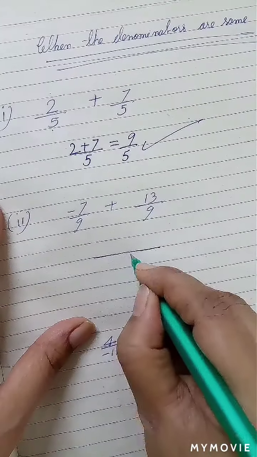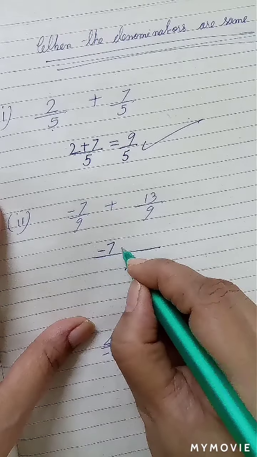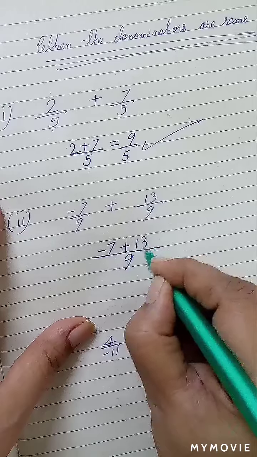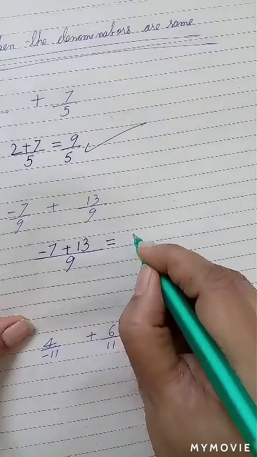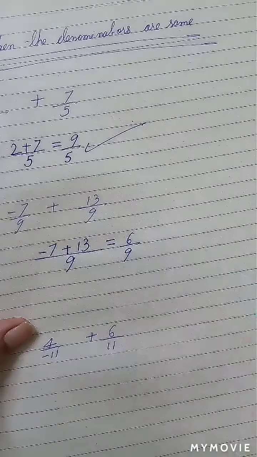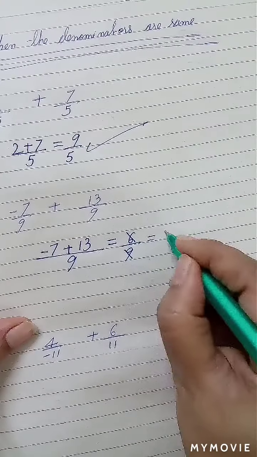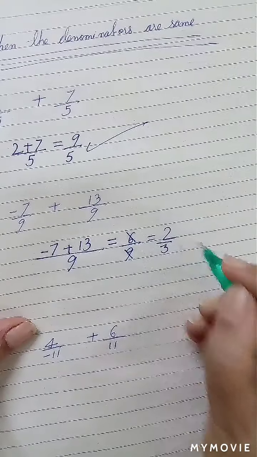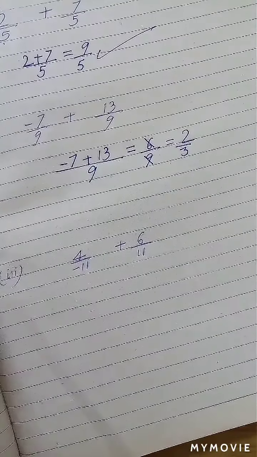Again, keep the denominator same and add the numerators. This is minus 7 plus 13. So the result will come out to be 6 by 9. We can also give the answer in the standard form and it will turn out to be 2 by 3. And the last one. Here we have a negative denominator.